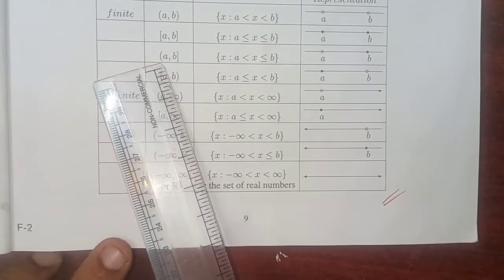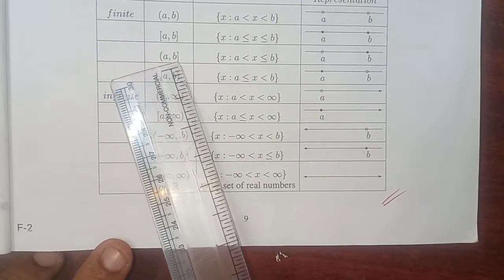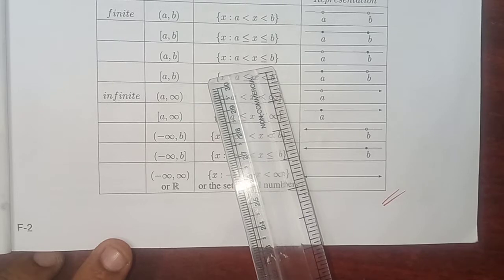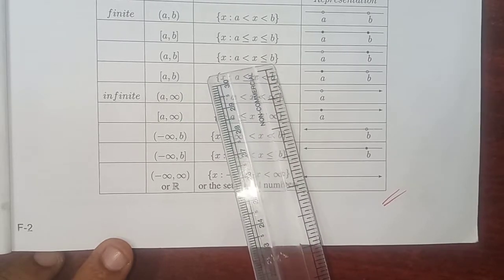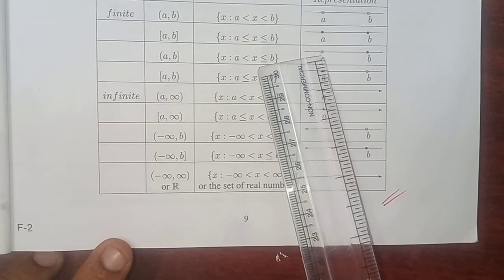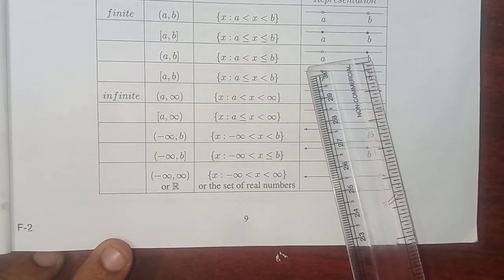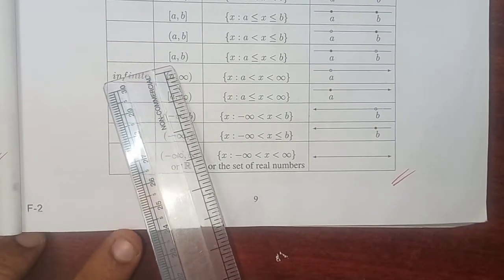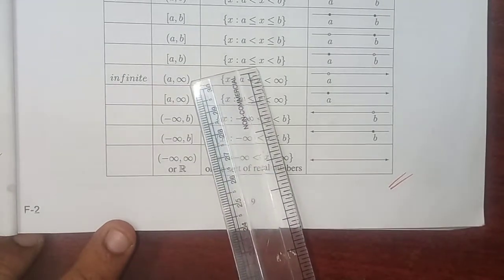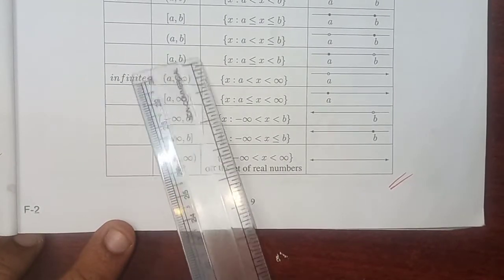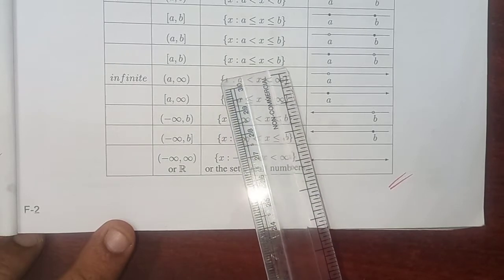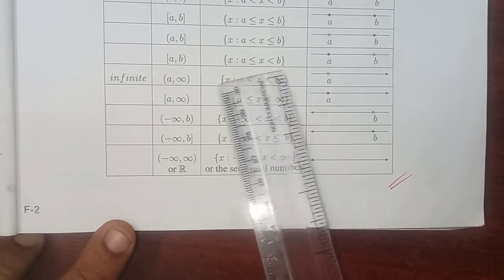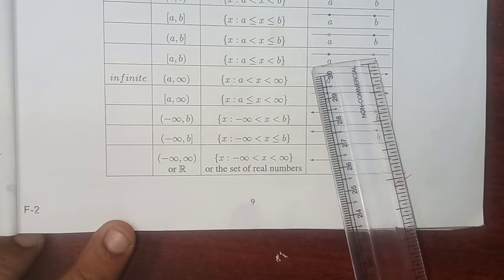Next one, third one. Left open but right closed. Left open, that is less than. Right closed means less than or equal to. That means excluding A, including B. So here that is an unfilled circle, but this one is a filled circle. Now the last one, fourth one, left closed, right open. Since left closed we have mentioned less than or equal to, right open, this is the right open bracket, that is strictly less than B. So what does it mean? Including A, filled circle, excluding B, so unfilled circle.